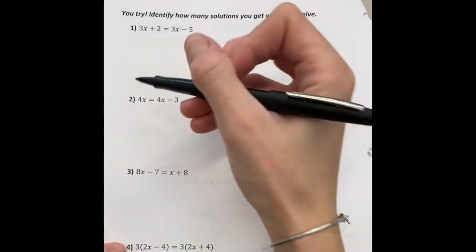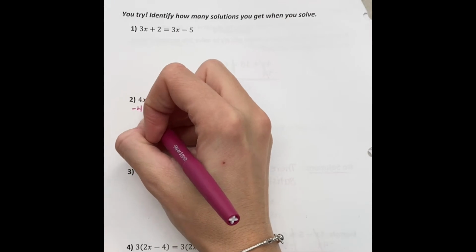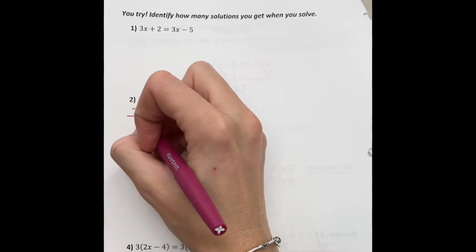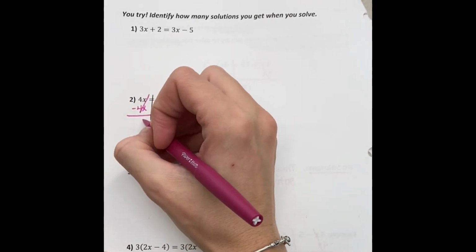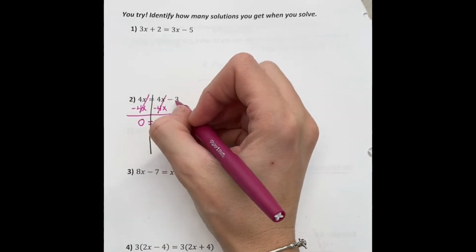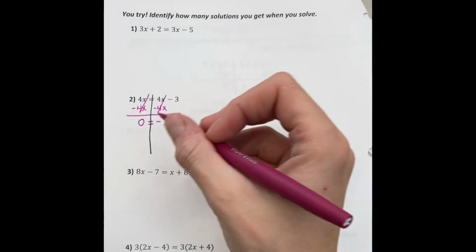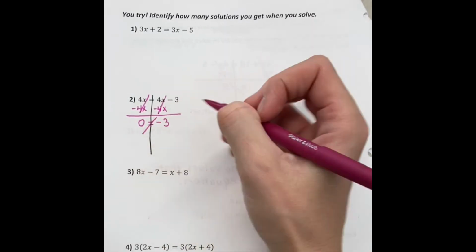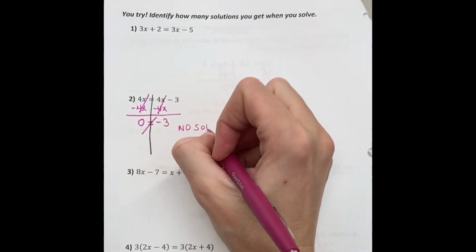So now I'd like to look at question number 2 together. So we're going to put our line down, our equal sign. I have variables on both sides. So here I'm going to subtract 4x on both sides to get my variables to one side. 4x minus 4x cancels, leaving me with a 0, equals 4x minus 4x becomes 0, and I'm left with the negative 3 there. Does 0 equal negative 3? No, so that means that there is no solution.